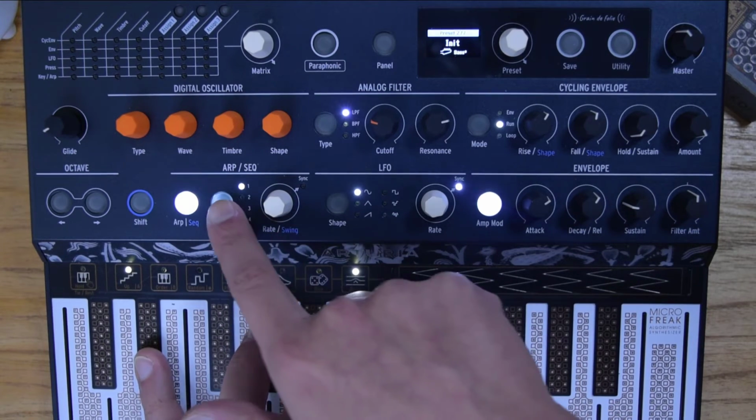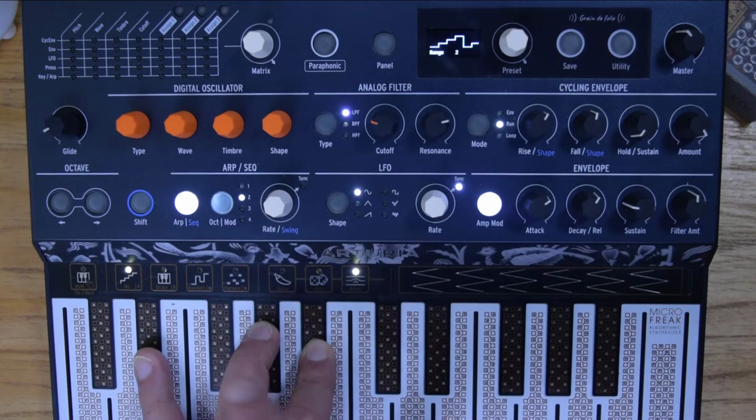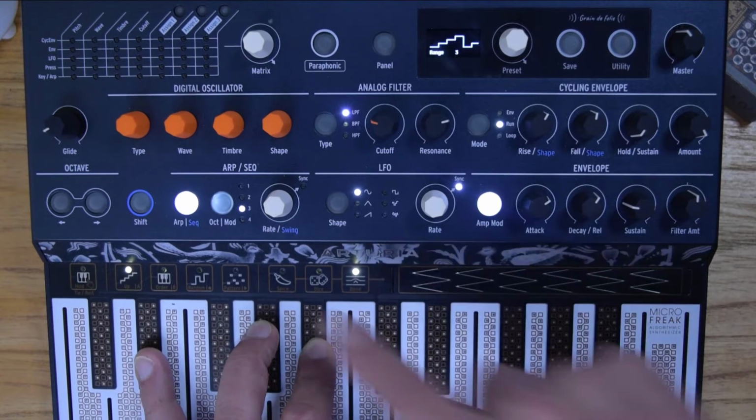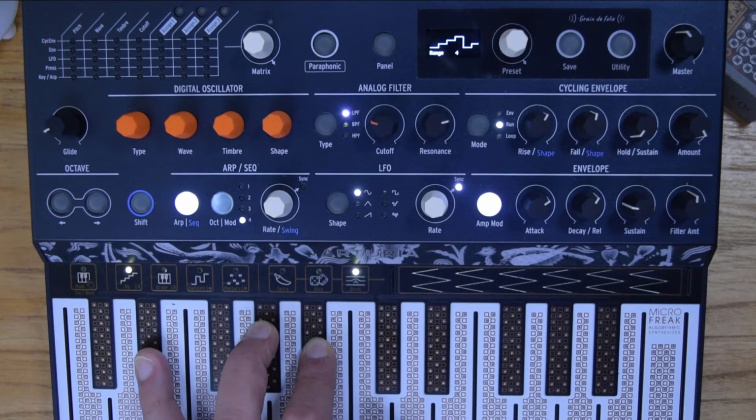Now this one, as soon as we go to 2, is going to play the same thing I'm doing right here on this octave and the next one. It's just repeating the same thing on the next octave. What if I go to the 3rd? So we are now repeating the same thing on 3 different octaves. And 4 is going to do the same, but on 4 different octaves. Again, this is just a pretty simple thing that you get on a lot of synthesizers.